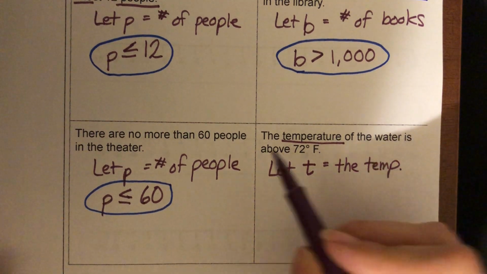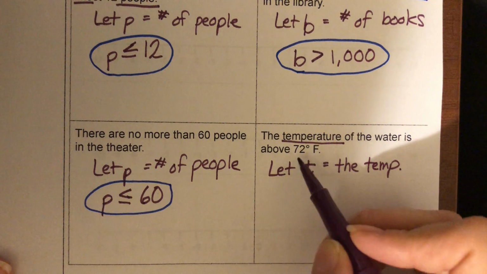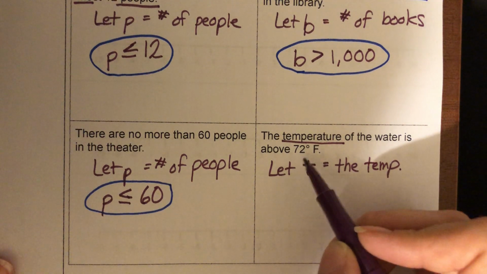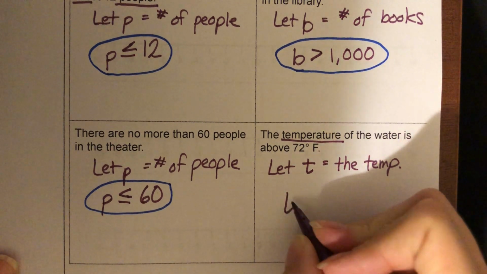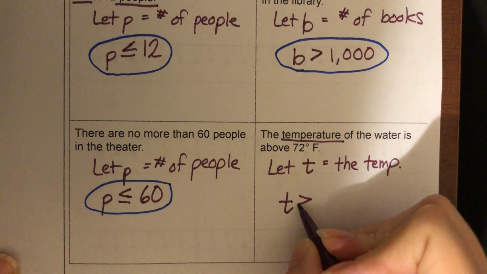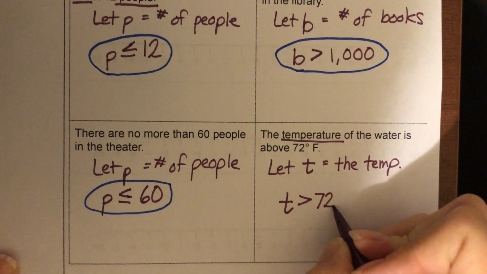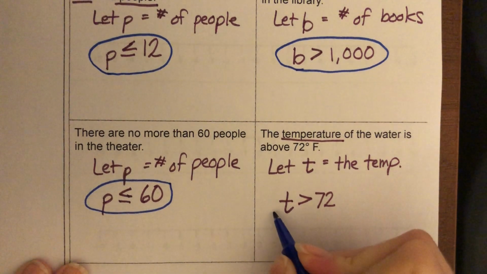Now in this case, the temperature of the water is above 72 degrees. It can't be 72 degrees because it's telling us that it's above that. So the temperature of our water, T, is going to be above or greater than 72 degrees. So that is going to be the inequality that represents it.